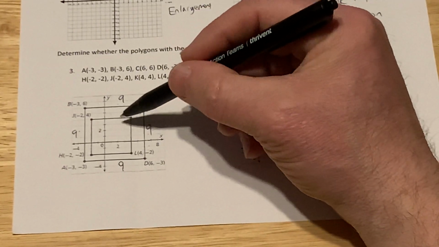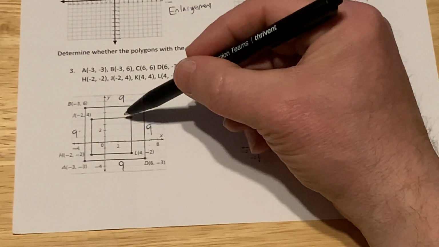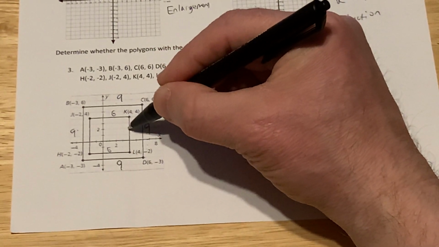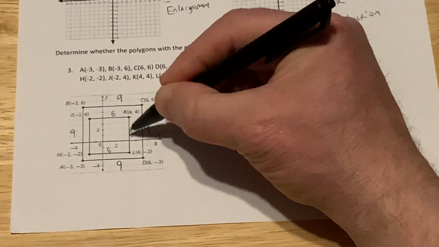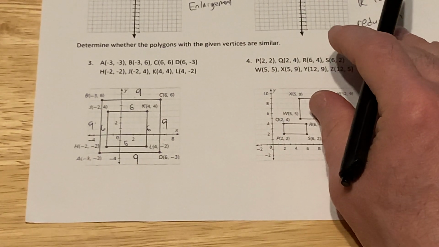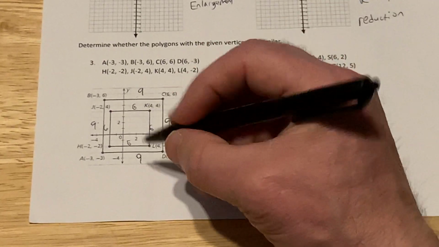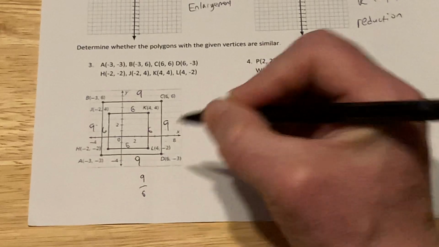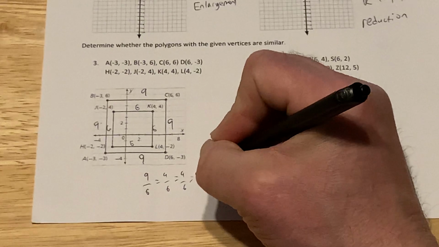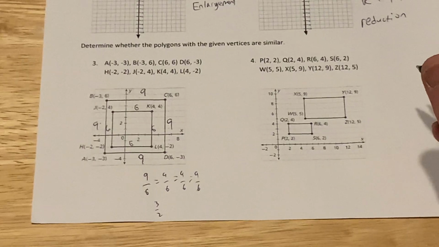Compare that to the little one. Counting this side over, we go over 1, 2, 3, 4, 5, 6. And drops 1, 2, 3, 4, 5, 6. So, because ABCD was listed first, that's the one I'm going to deal with first. That's the big one. So we got sides that are basically in proportion of 9 to 6, or 3 to 2.